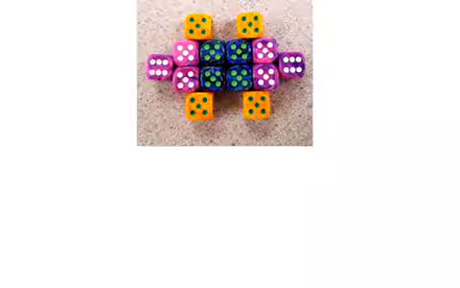Today we're going to do a number sense routine. I want you to look at the picture and think about how many you see. Pause the video to give yourself a minute to think.